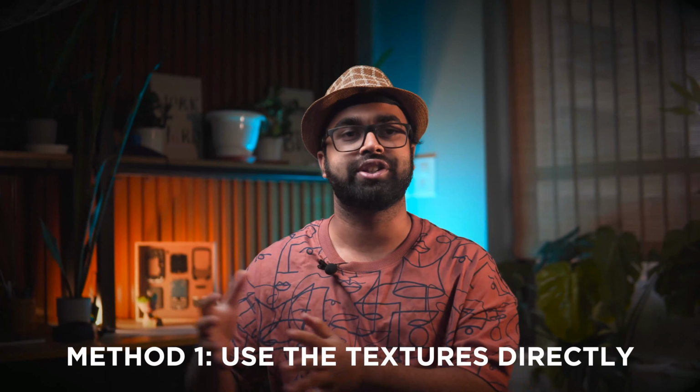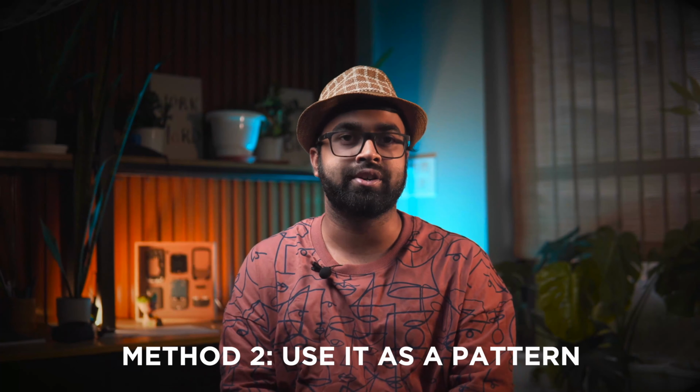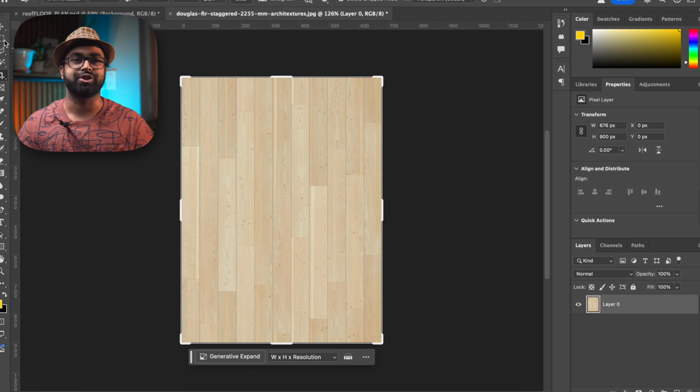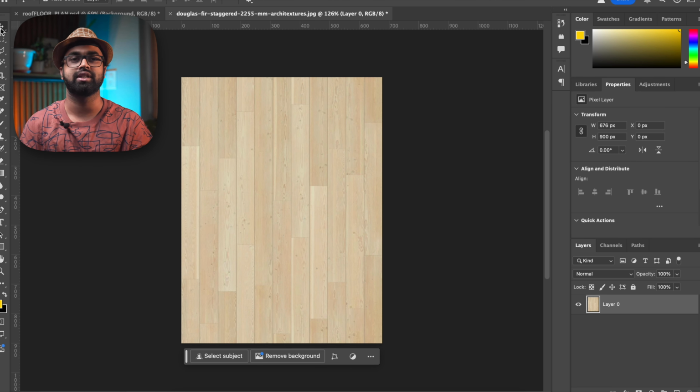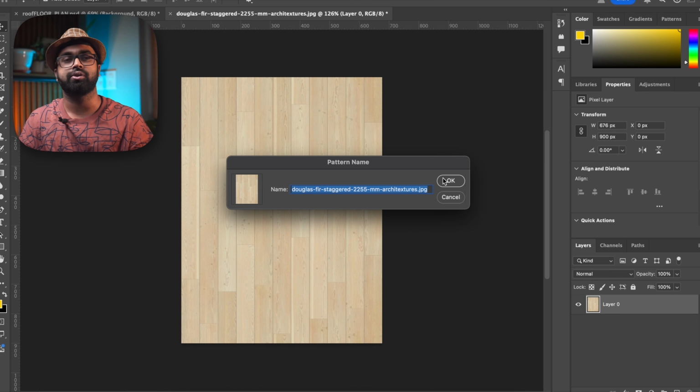Now you have two methods to do this. One, you can use the textures directly in Photoshop, copy and make enormous amounts of layers, or you can save it as a pattern and use it in a selection method. We want to do method number 2 for this because it is much faster. In order to make any texture a pattern, all you have to do is drag that texture into Photoshop in an entirely new canvas, then go to Edit, click on Define Pattern, give your pattern a name and save, and you are good to go.